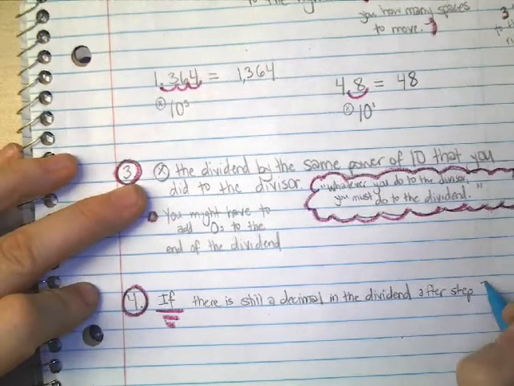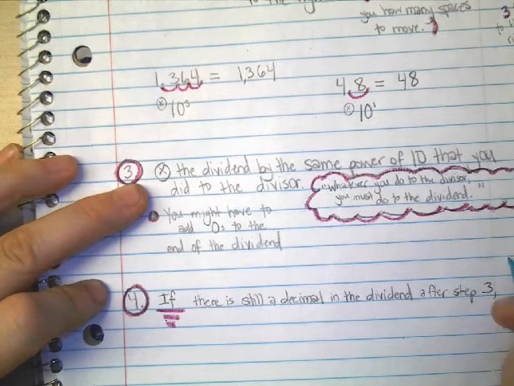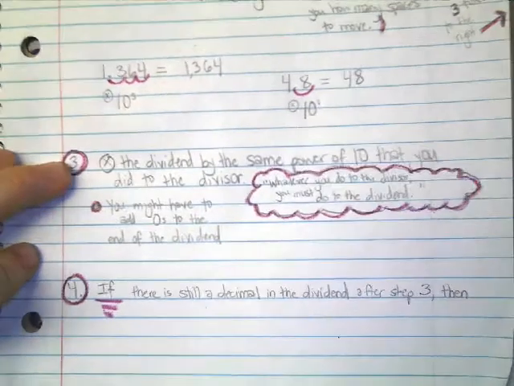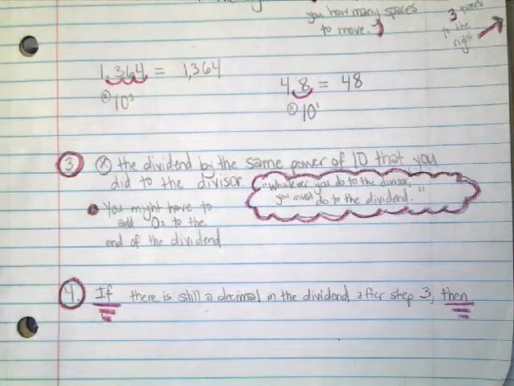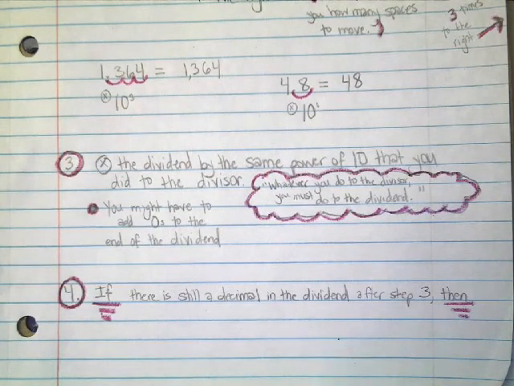Sorry, after step 3, it's not step 4. If there is still a decimal in the dividend after step 3, so if that happens, then, remember if comes with statements like then, so if, then.